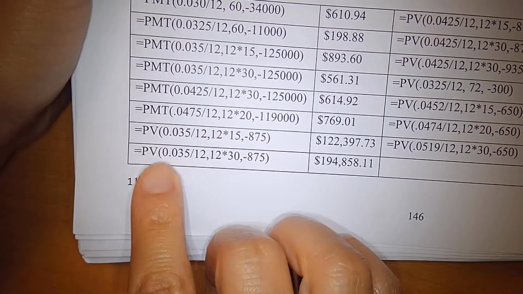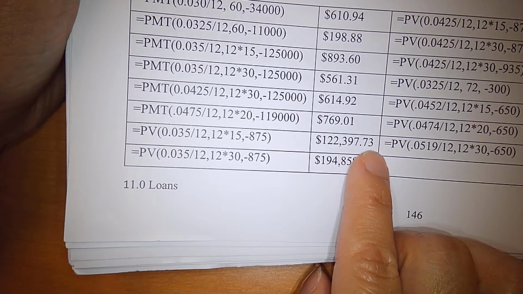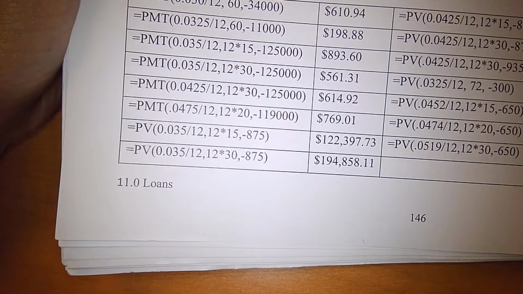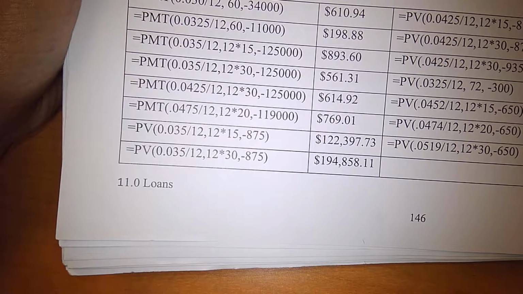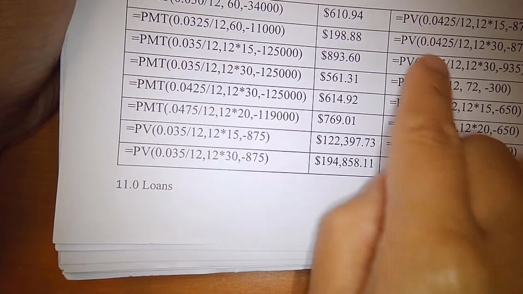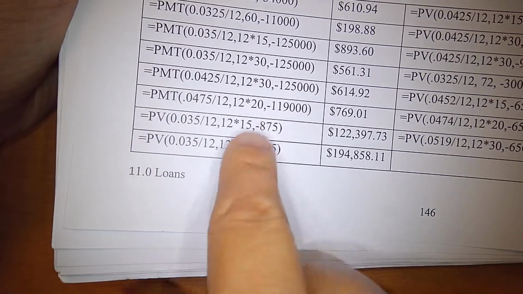It is here, right? 122,397.73. So you don't have to worry about it in your exam. Am I able to know the answer? Yes, the answer will be given to you. So now you can check from the table in the book when you do the calculations. In this section, check it.